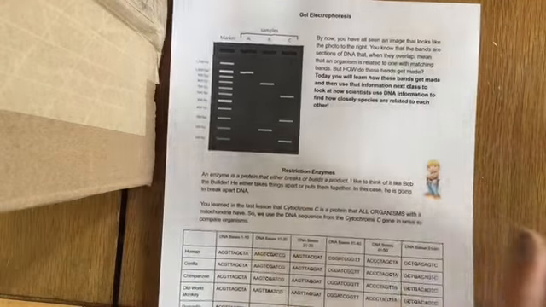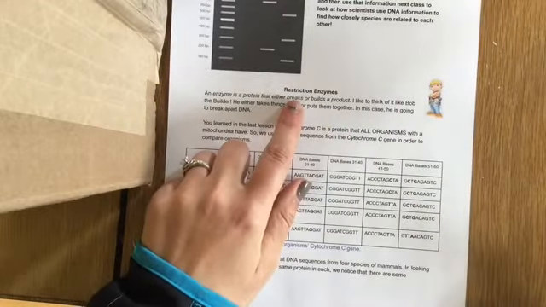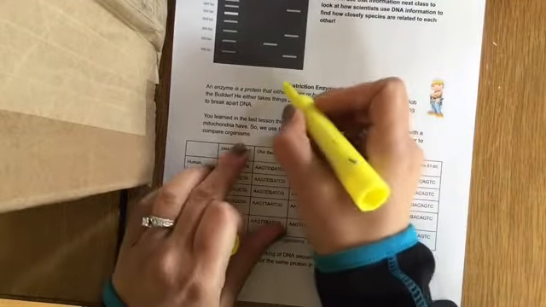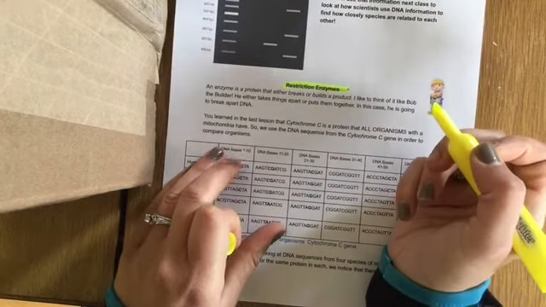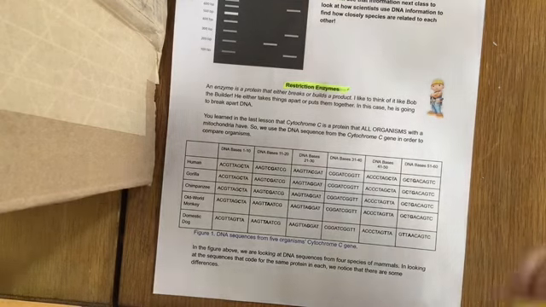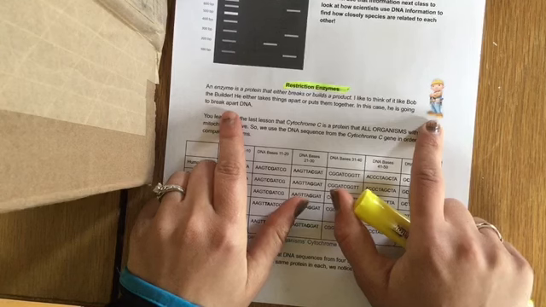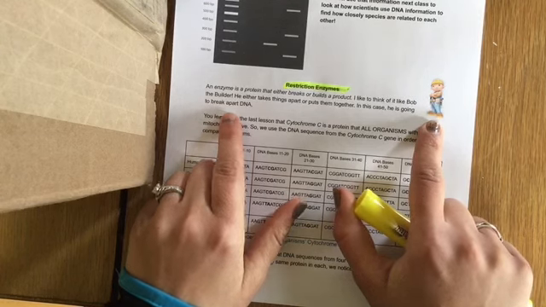They are made with a little something called a restriction enzyme. What a restriction enzyme is, it either builds something or breaks down a product. I like to think of it like Bob the Builder. So it either builds something or it takes something down.